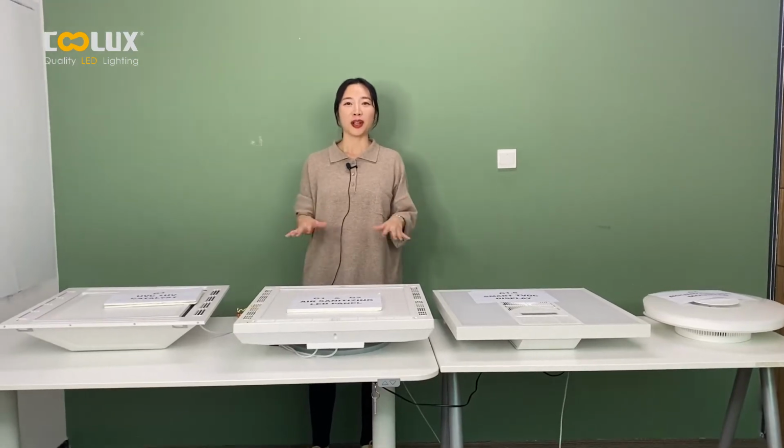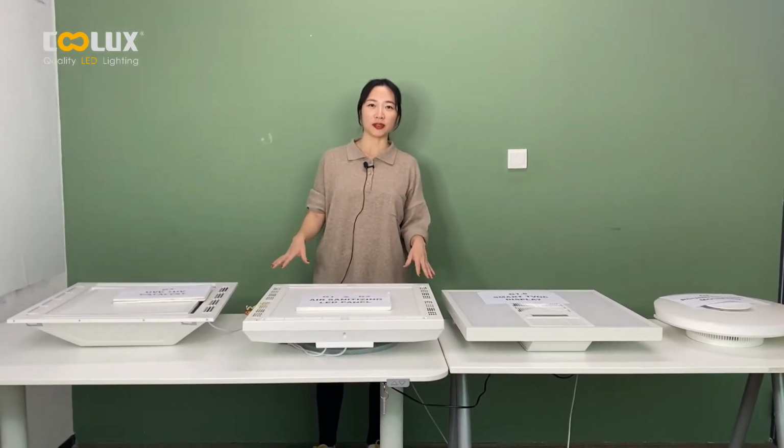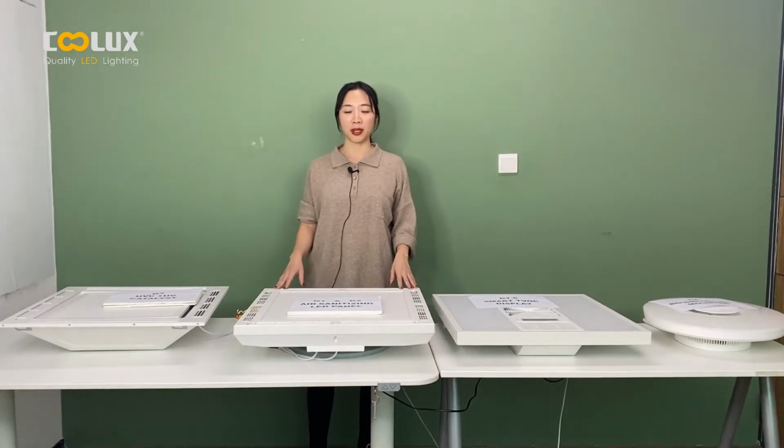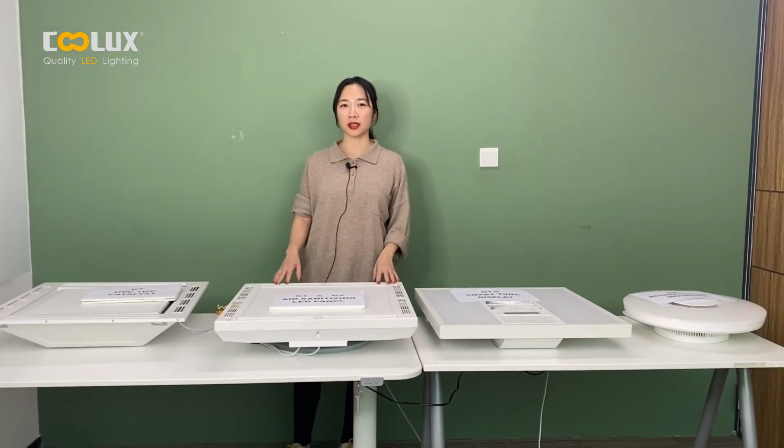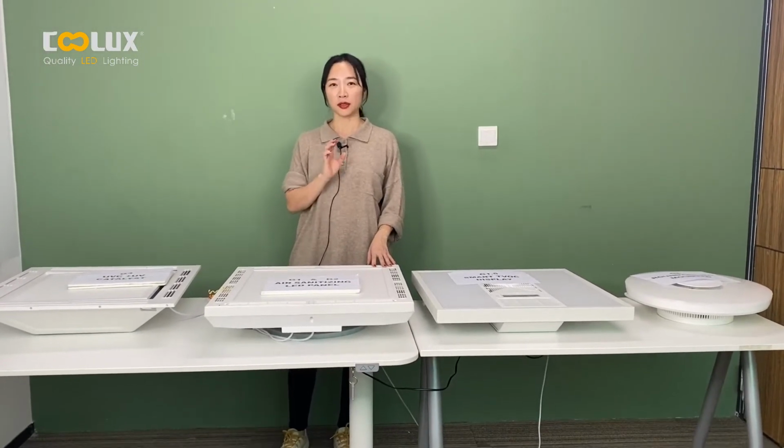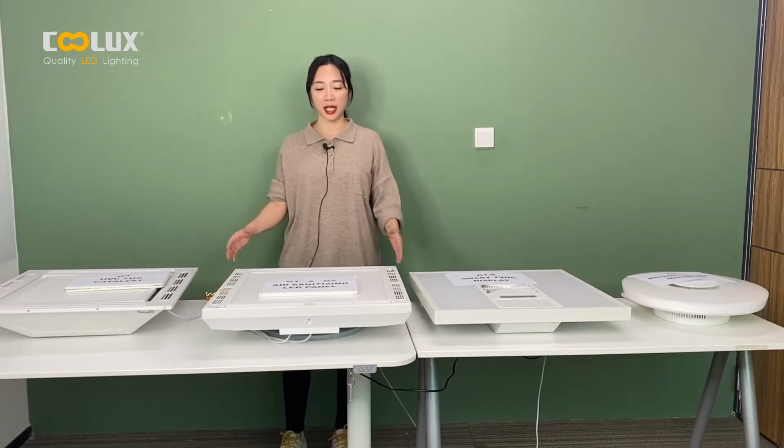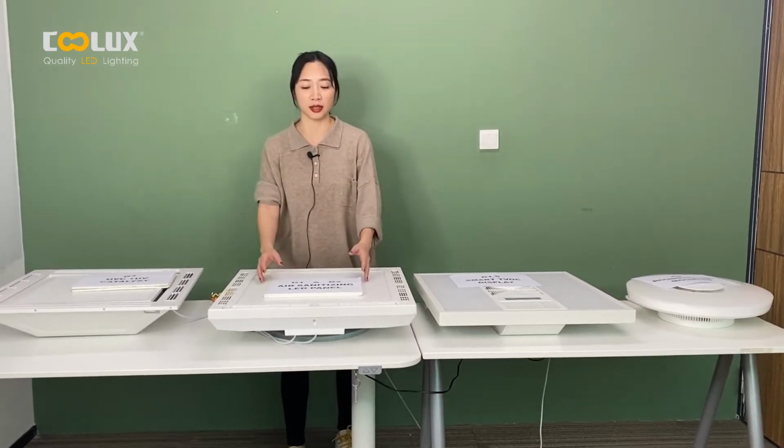Hi, in front of me there are 4 models of different upper air disinfection panel. I'm going to tell you the differences one by one. But first of all, let me just give a draft idea of what it is.